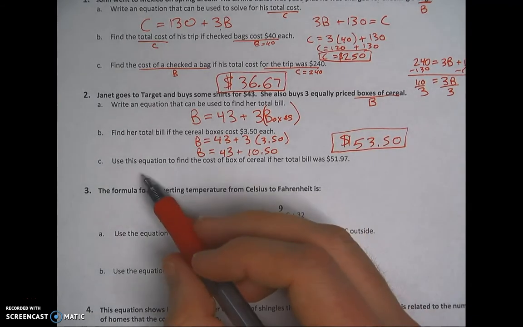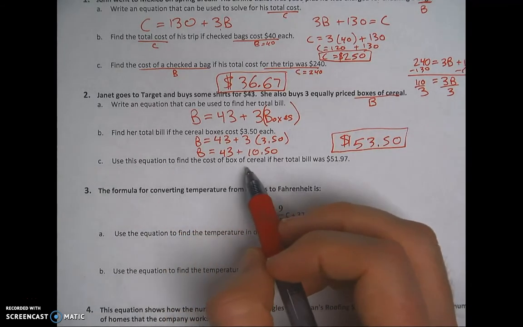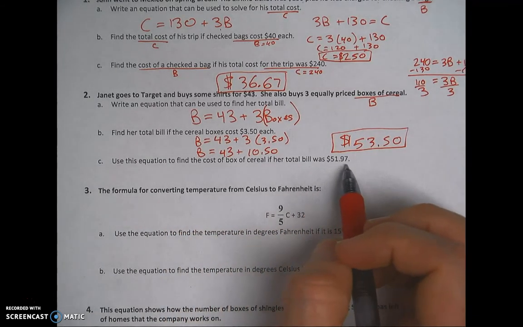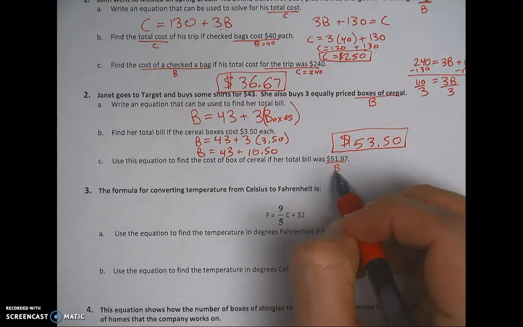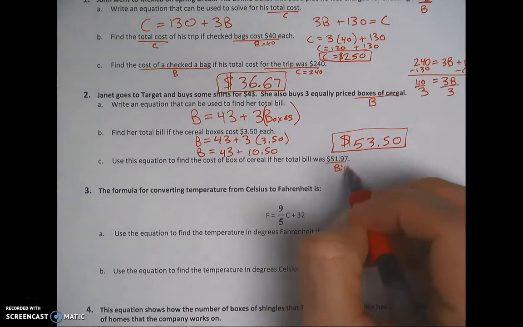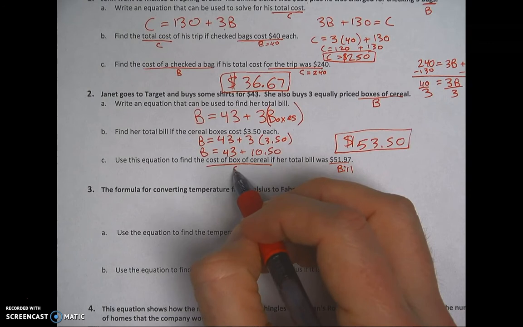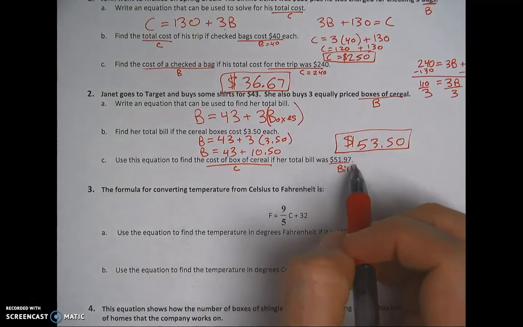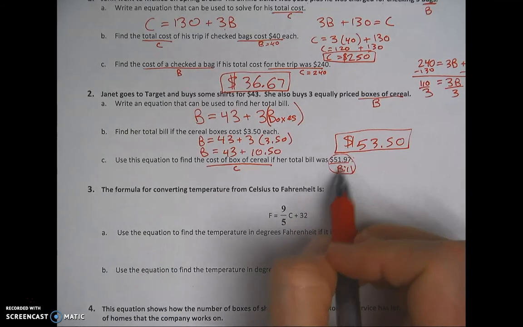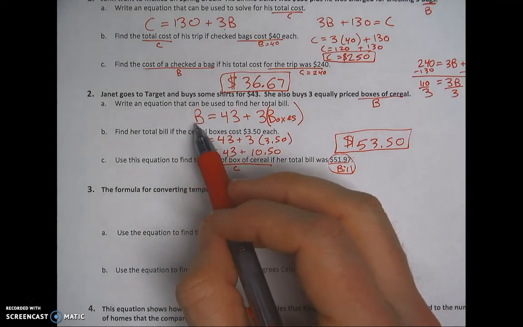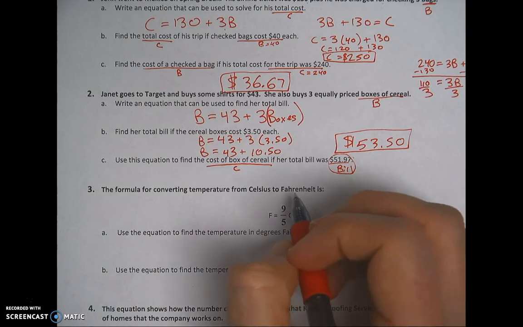And then letter C, use this equation to find the cost of a box of cereal if the total bill was $51.97. So now that goes in for B, for the bill. And we're trying to find the box of cereal. So I'm going to change this now to a C when I plug it in. So we're trying to find C if the bill is $51.97. So this B right here represented the bill. I'm going to change it to $51.97.